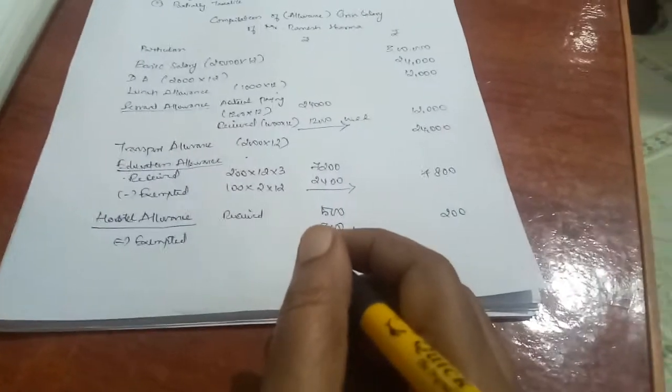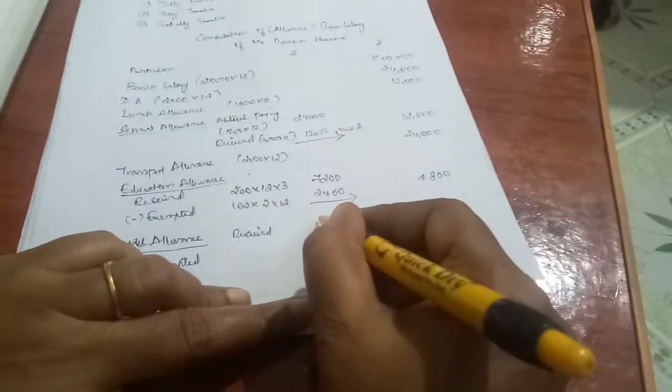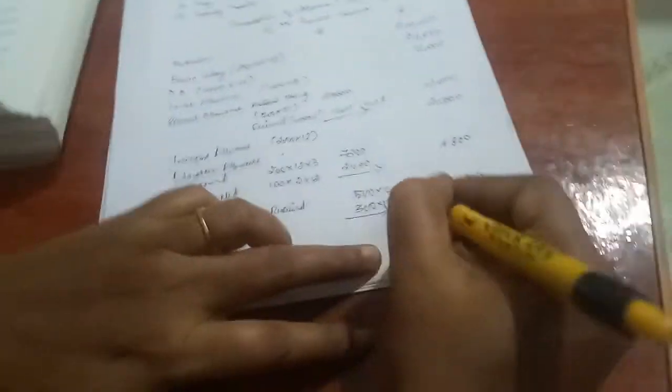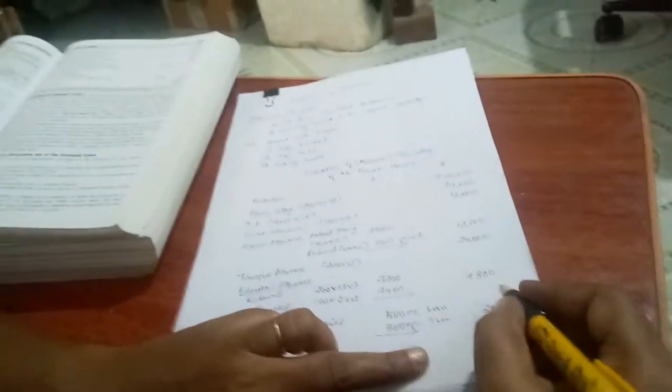200 into 12 per month means into 2 now 6,000. 6,000 less 3,600, and it is 2,400. And conveyance allowance at 800 per month, so into 12, 9,600.